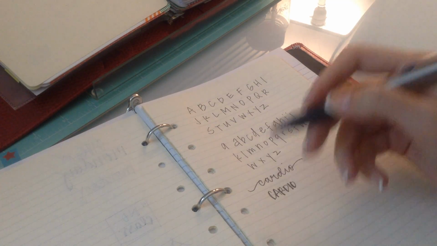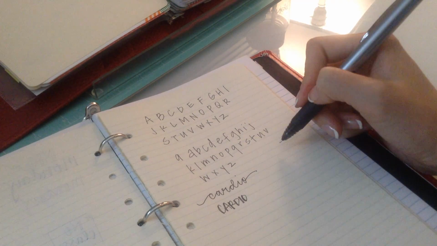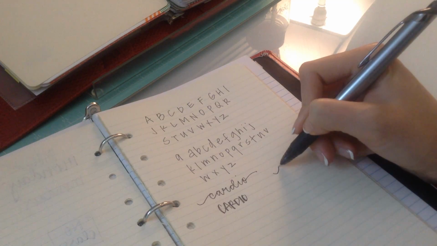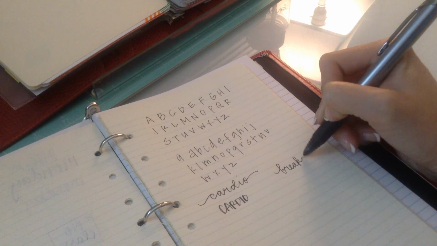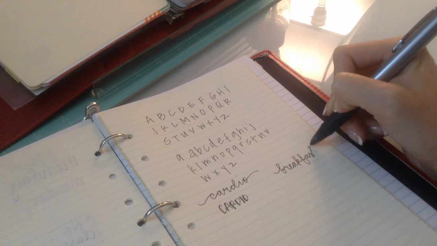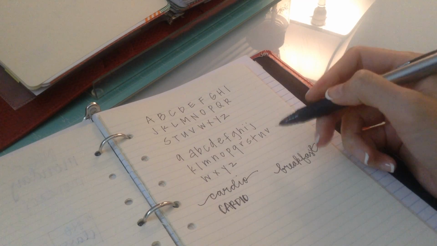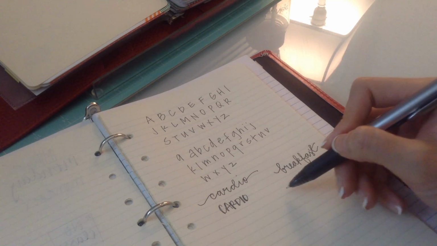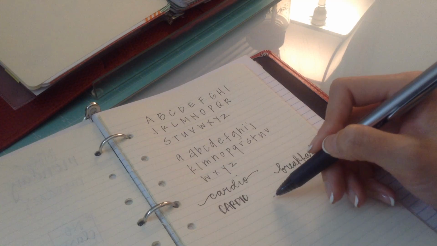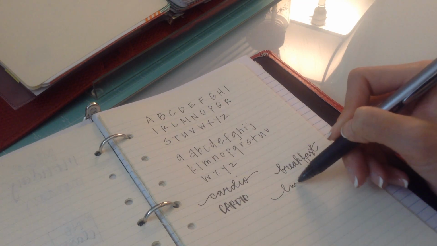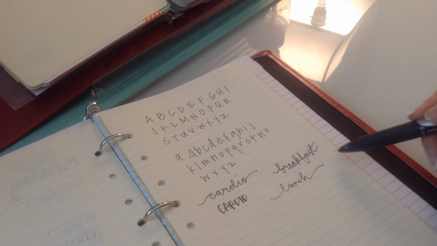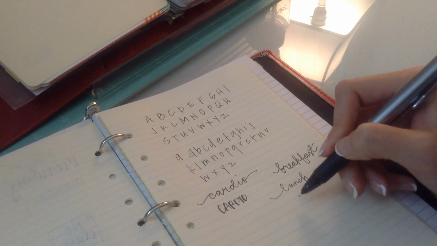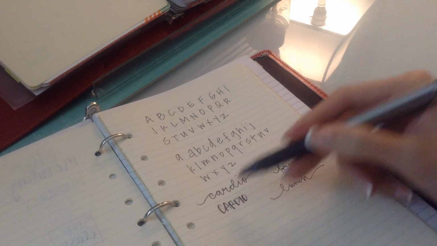So I'll write the words breakfast, lunch, and dinner. So B, and sometimes I will have my cursive be very vertical. Sometimes I'll have it very slanted and drawn out. So say for instance I'd have, so I've made this exaggerated wing at the front and the end of the word. And then sometimes I won't do that at all.